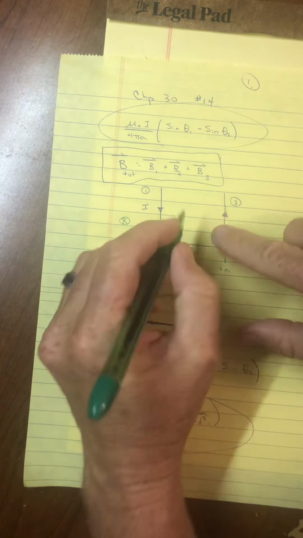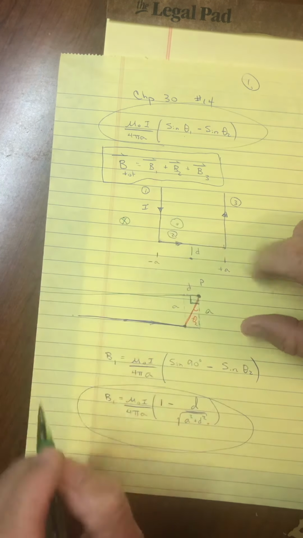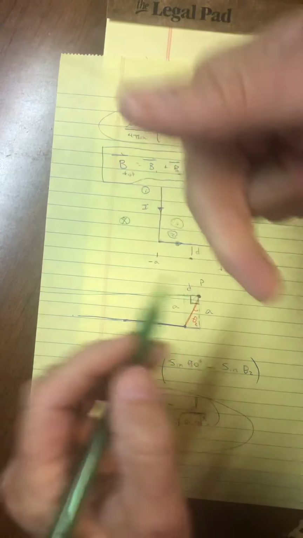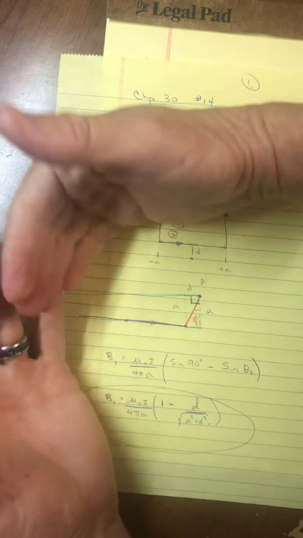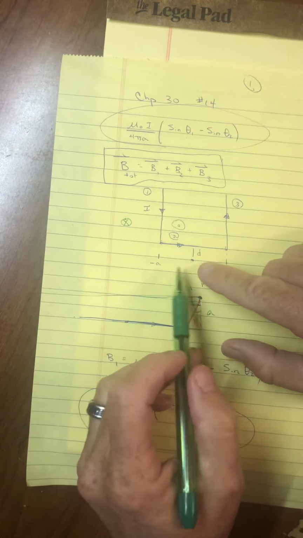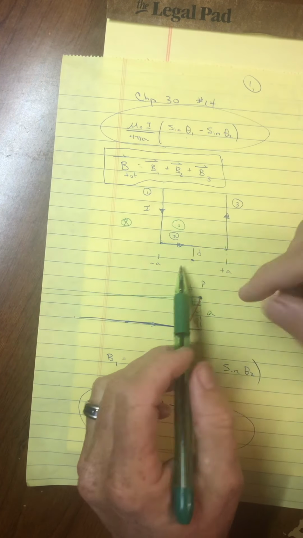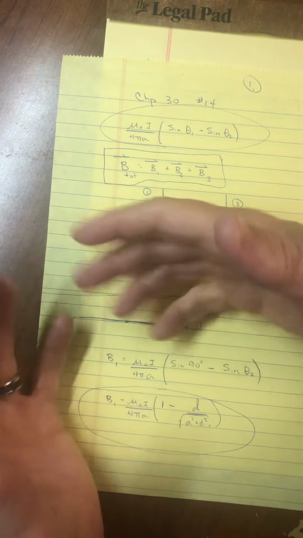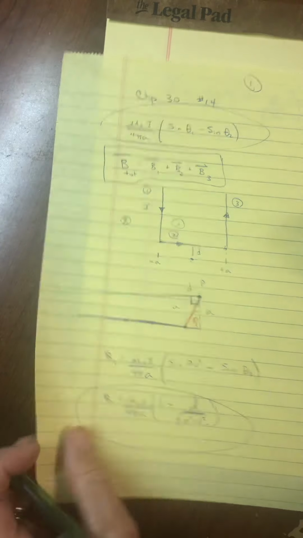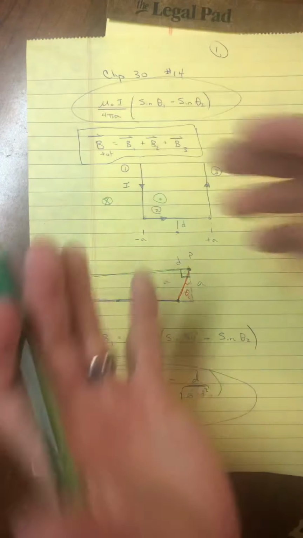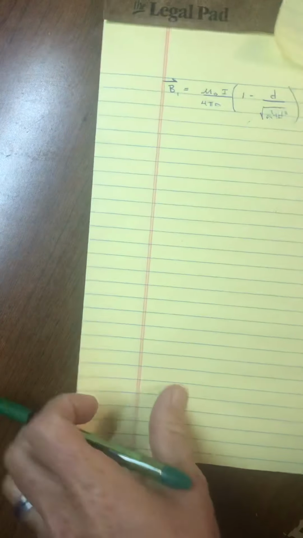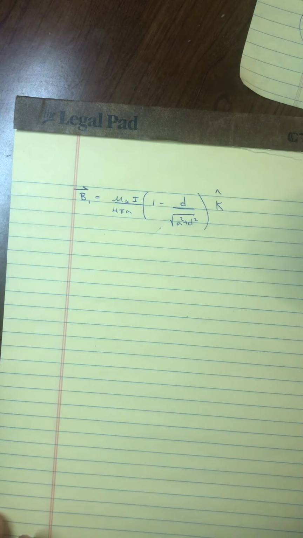And on the other side, the field would be coming out. And this point of interest is on this right-hand side, so that would say it's coming out. Had this point been over here, I would have said the field's going in. All right, so coming out, let me call that the K or the Z direction. So it would be a K hat, and so I'm going to say K hat for number 1.